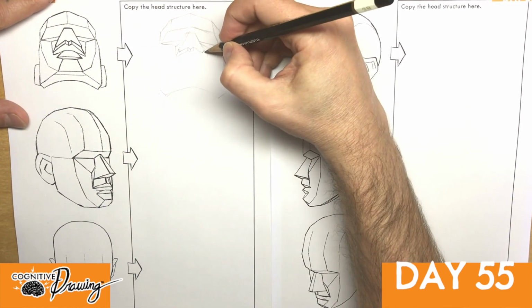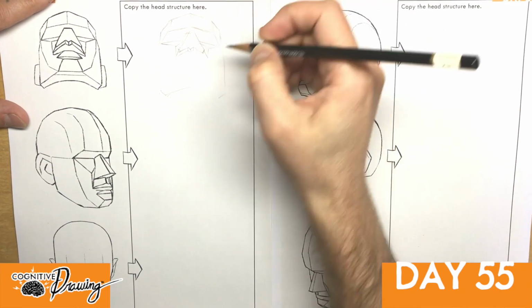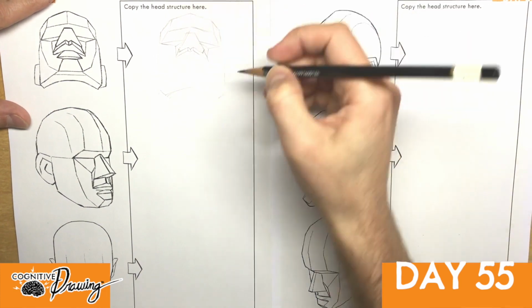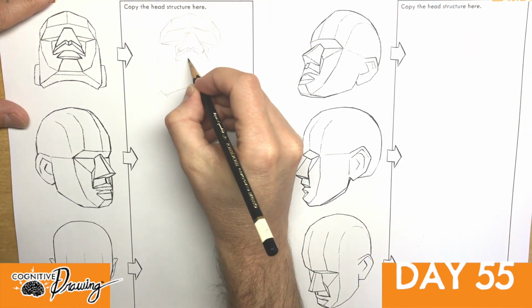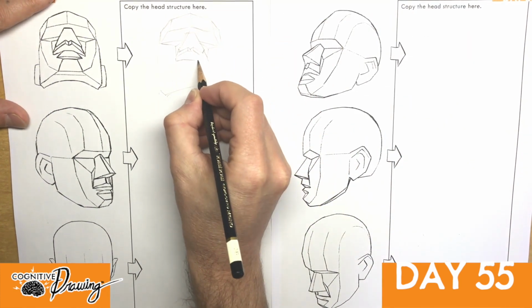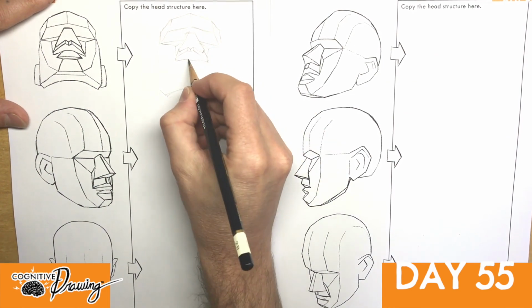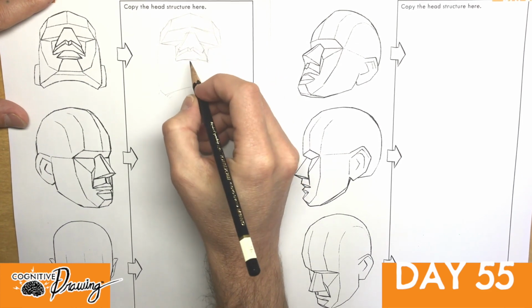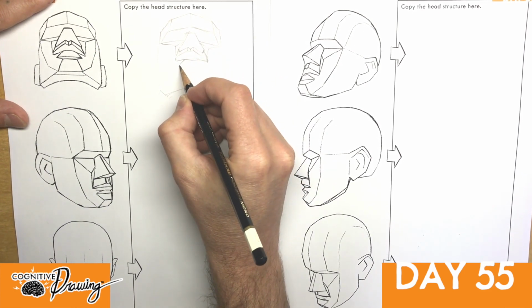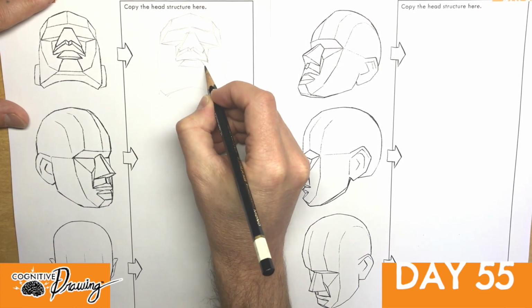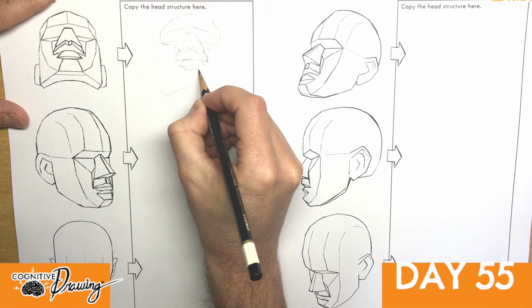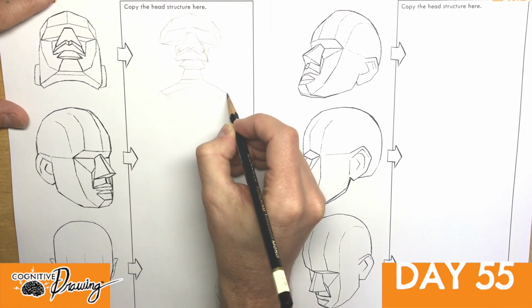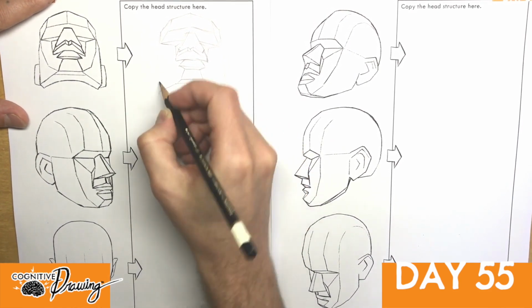Again, it's not about being the most accurate ever with this stuff. It's about just thinking in shapes. So if we're a little skewed on the edge here, don't worry about it. Here's the underneath the bottom lip. And then it kind of pokes out again for the chin, and then kind of rounds back down, curves back down, and connects right there.